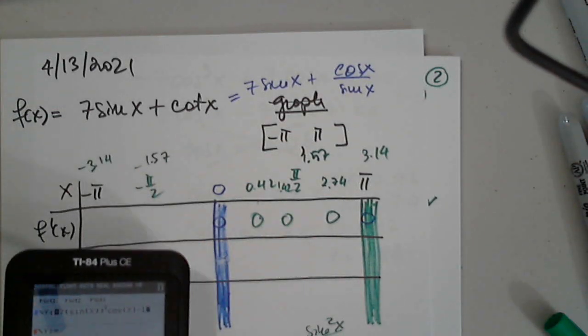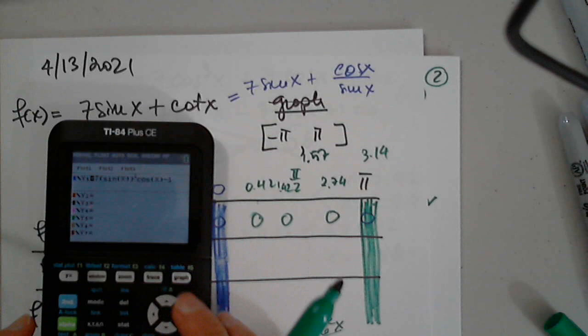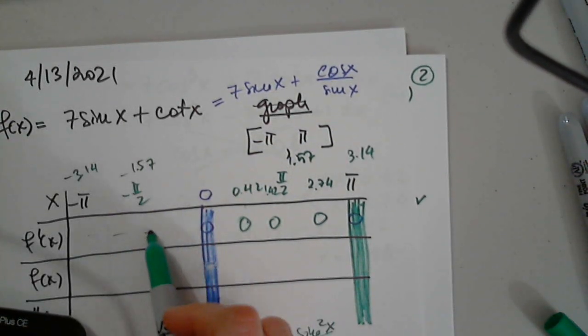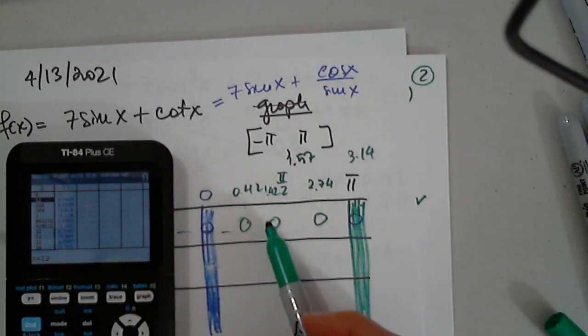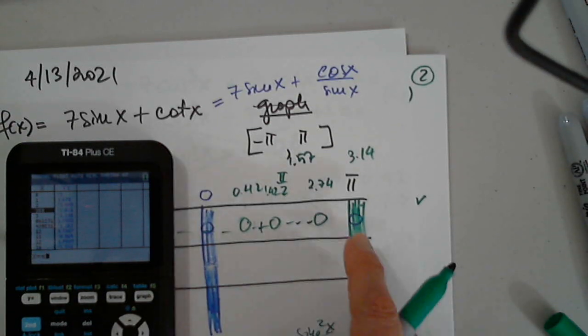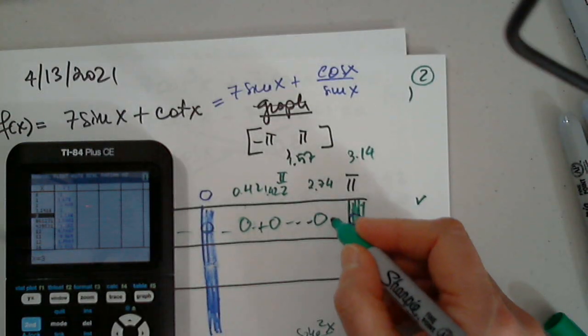Okay. So here I can plug in 0, and I get negative. Then I will plug in 1, and I get positive. I will plug in 2, I get negative. And I will plug in pi, because I can, it doesn't matter. And it's also negative.